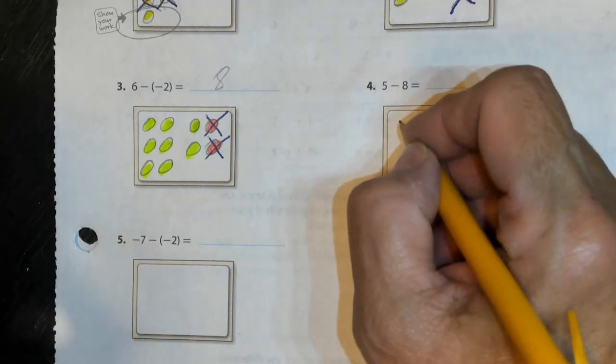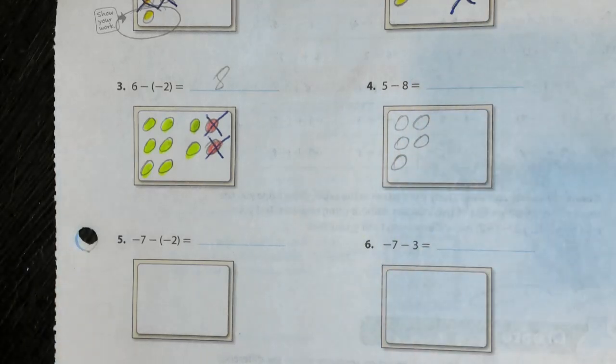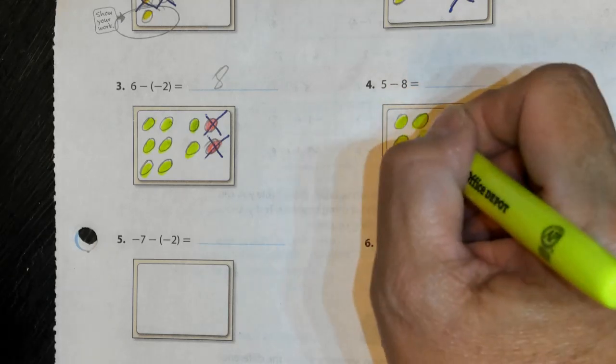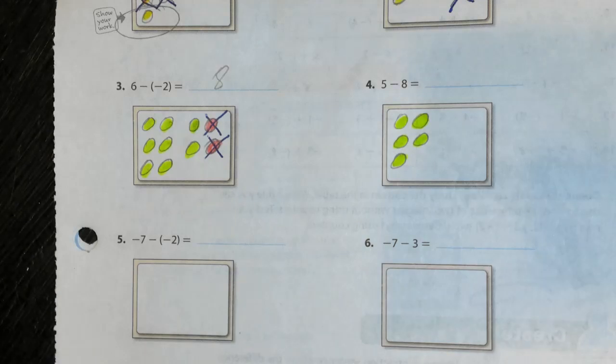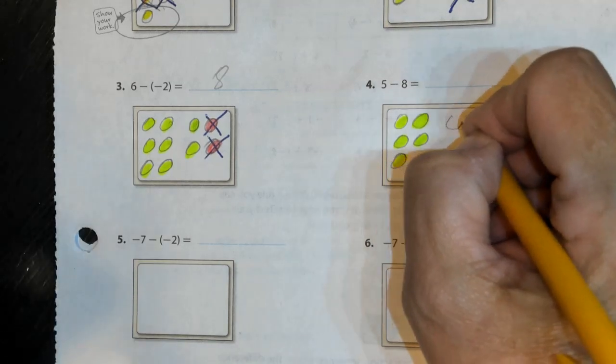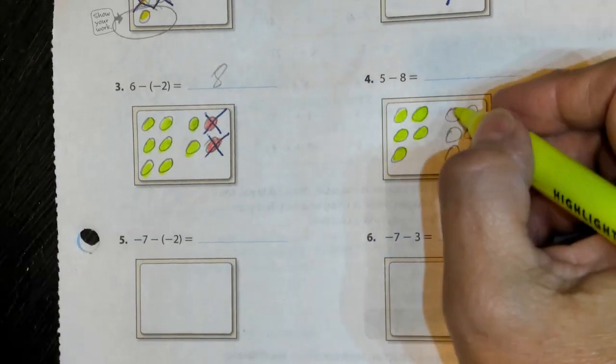Here we're going to have 5. 1, 2, 3, 4, 5. We're going to have 5 positives. But we have to subtract 8 from it. But we don't have 8. Okay? We only have 6. So if we're going to subtract positive 8, how many zero pairs are we going to need? We're going to need 3 more, aren't we? So here's 1, 2, 3. 3 zero pairs.